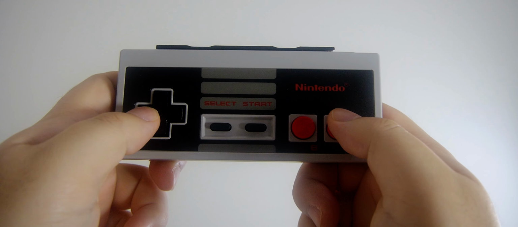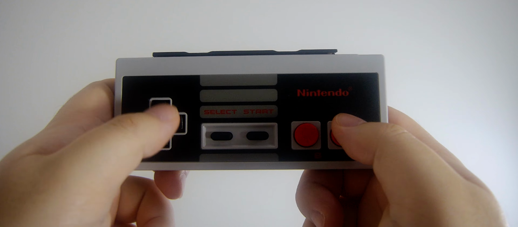The second theory is of ergonomics and importance. The right button on the NES controller is the natural resting place for your thumb. It's the most accessible position, so it was given the role of a primary button, A. And the left button, tucked away towards the middle, became the secondary button, B.